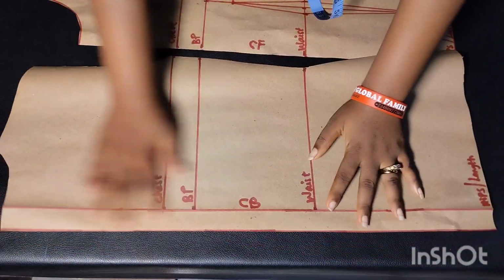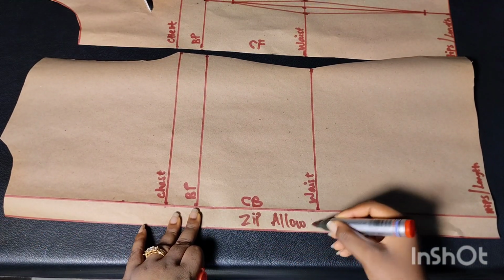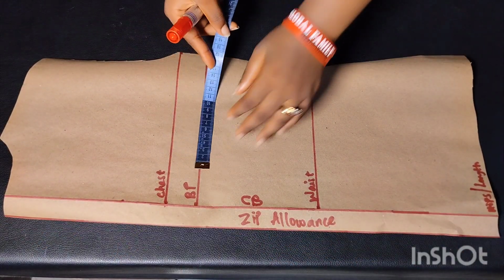And now I am going to be opening up my back pattern, and this is what we have. Can you see our zipper allowance right there? I am going ahead to label that zipper allowance.